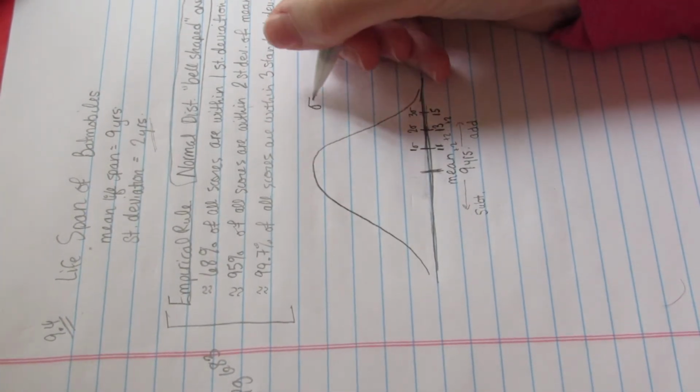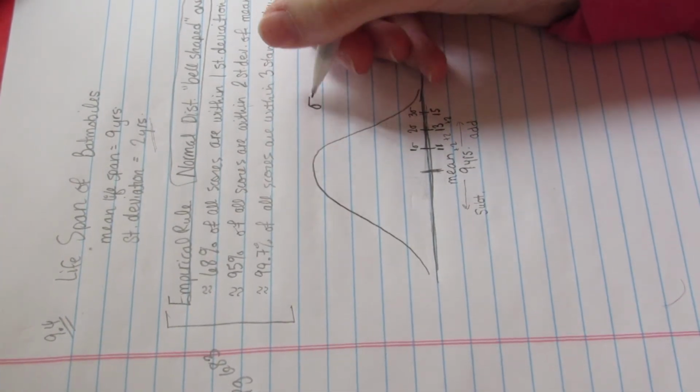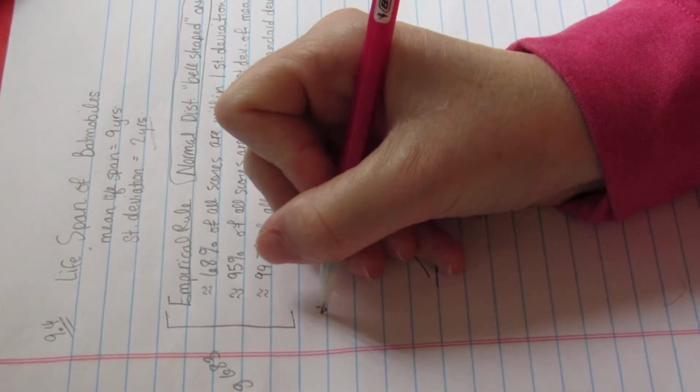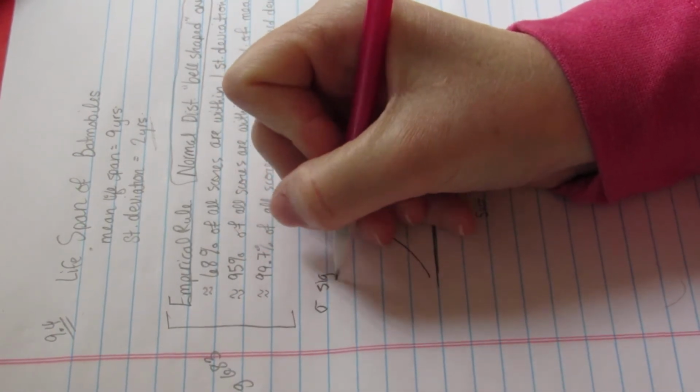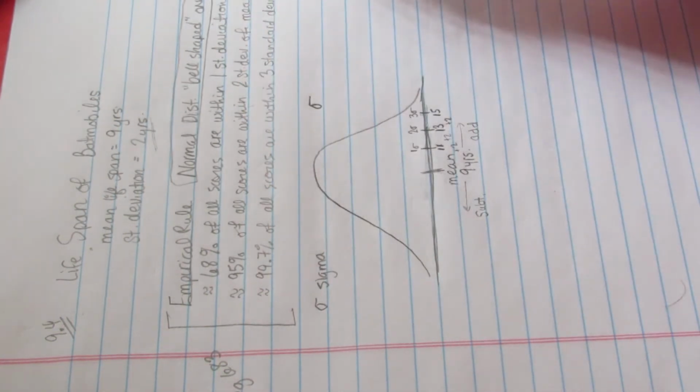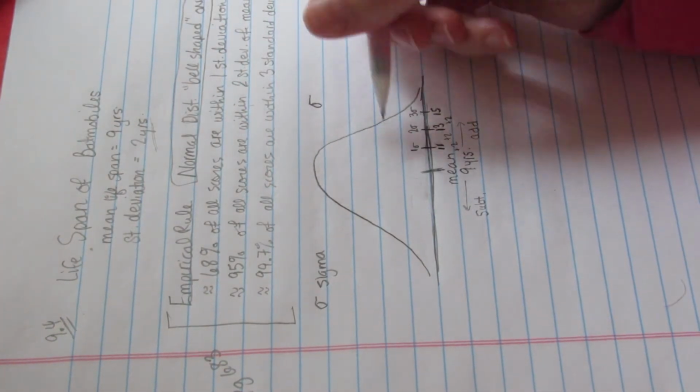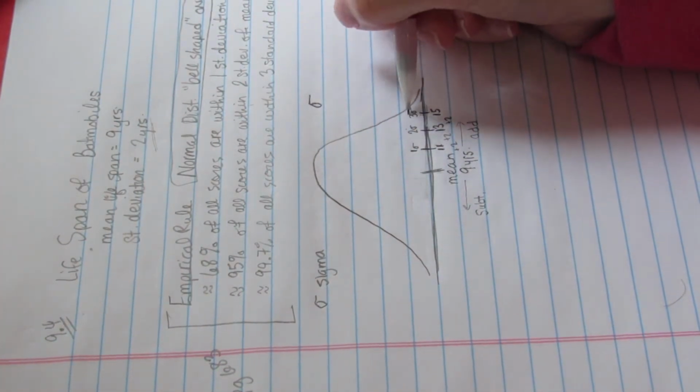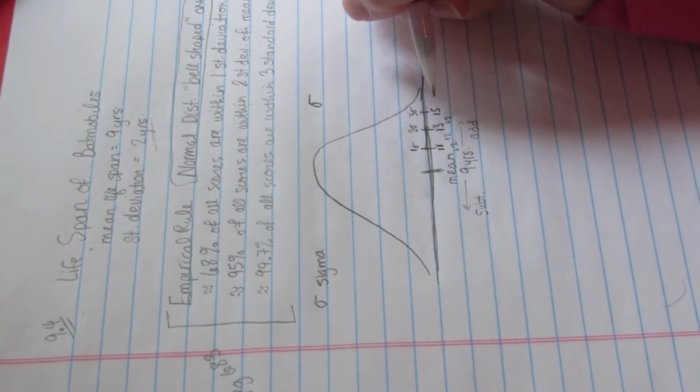This symbol here that I'm using is the Greek symbol sigma, and it means standard deviation for a population. And so I'm just writing 1 sigma, 2 sigma, 3 sigma, so I can keep track of that.